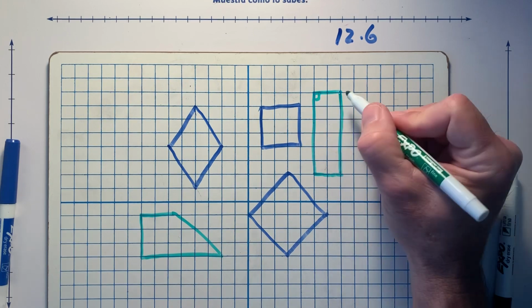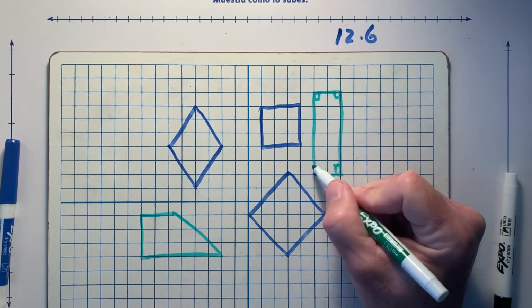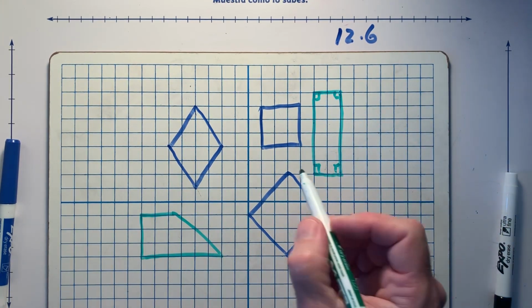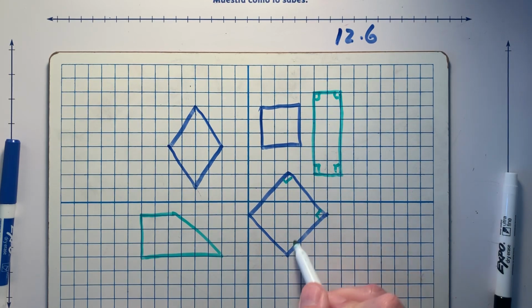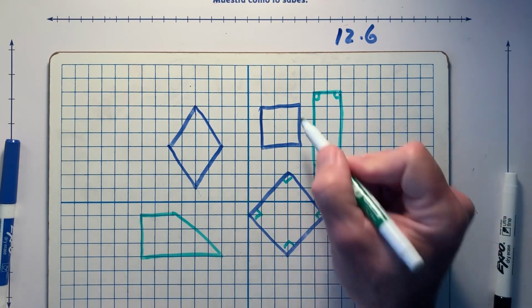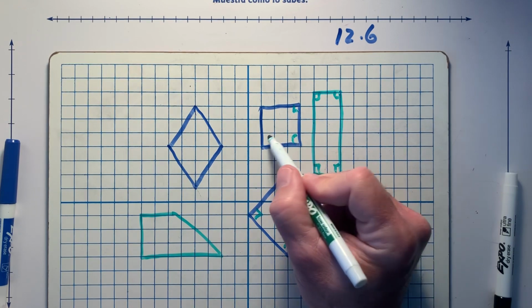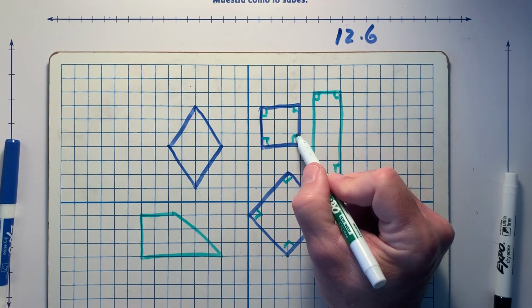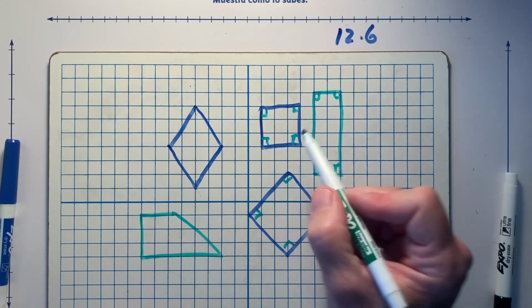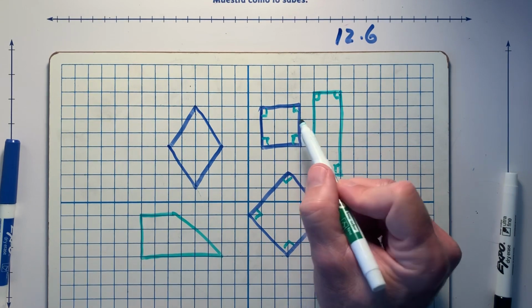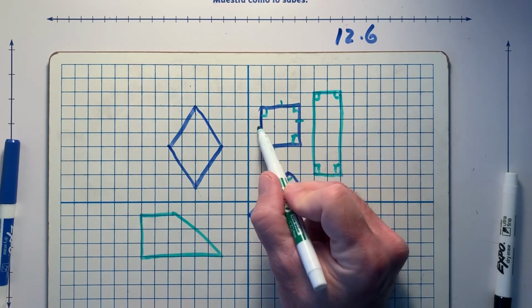I have my 4 right angles, and there are 4 right angles in these, but the difference is, even though these are 4 right angles, these are rectangles. These are rhombuses because all their sides are the same length.